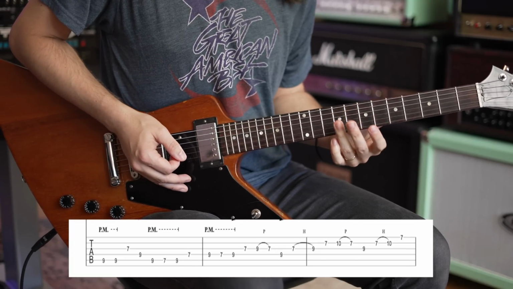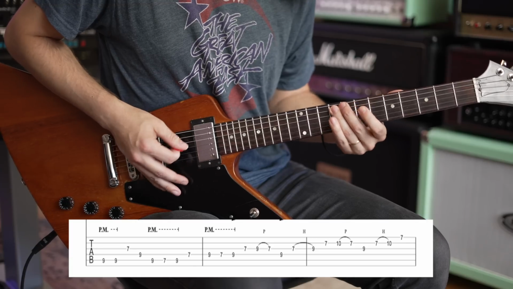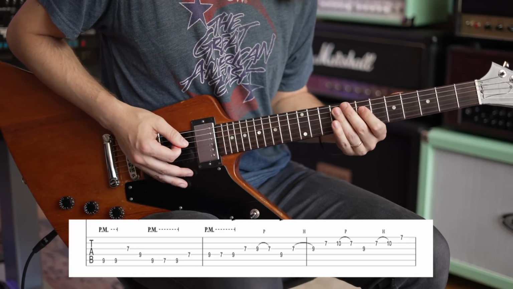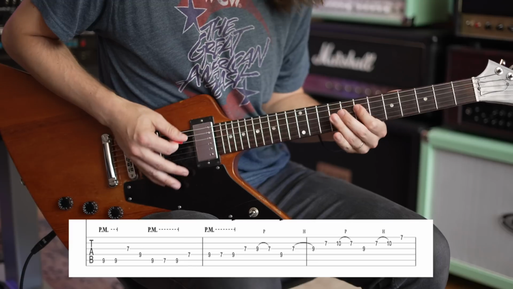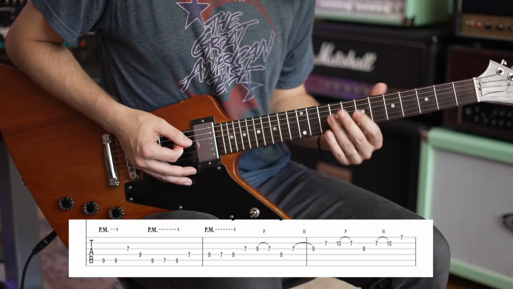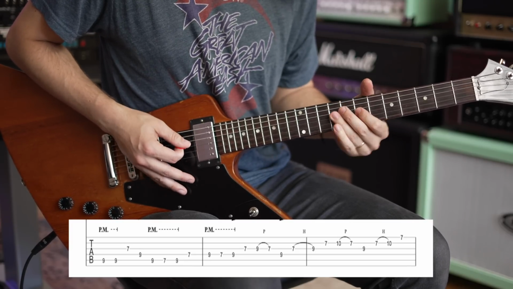Now the little build-up section here is just your standard pentatonic sequence. I'm actually combining two different sequences. The first one's going to go like this. We're going to go 9, 7, 9 on the A, and then 7 on the D. That's the first one, which you could just have as a riff. Now I simply move it down a string in the scale. I'm going to go 9, 7, 9, then 7, back to 9.